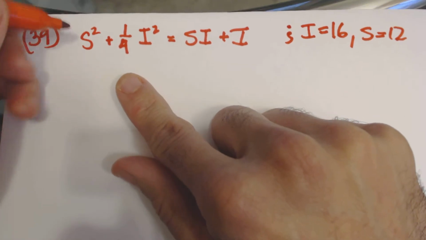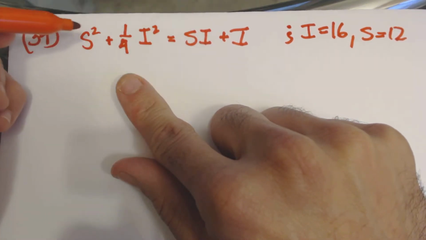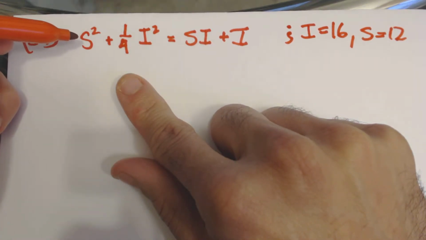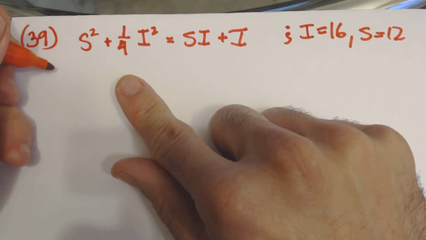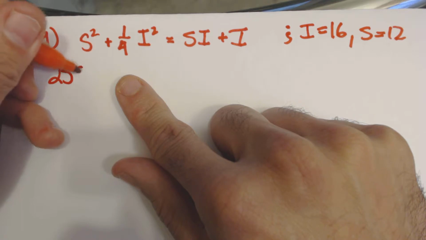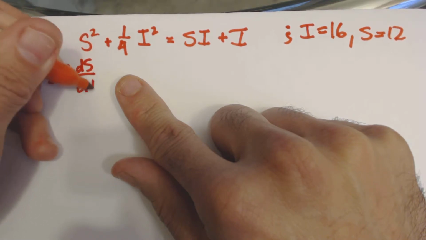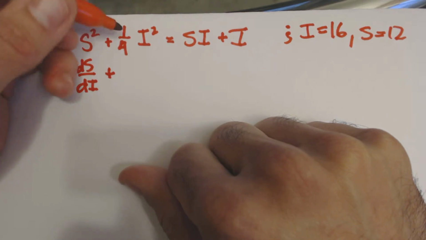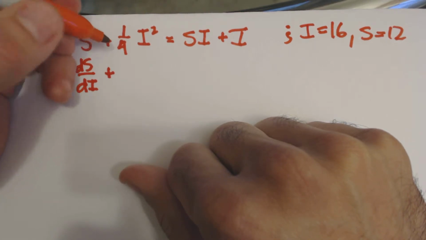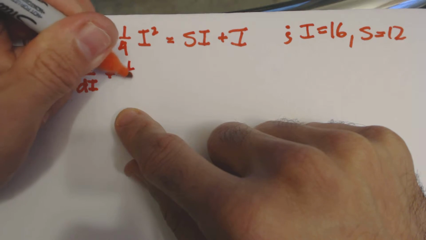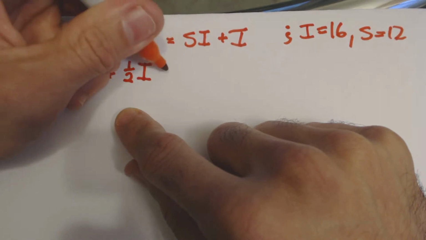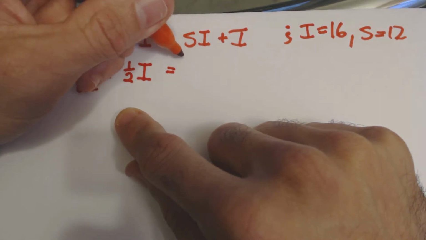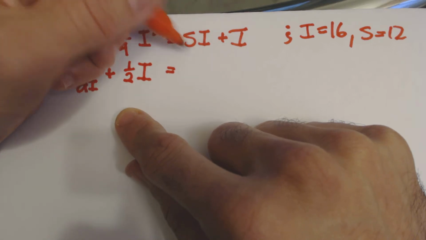All right, so we're going to take the derivative implicitly of this function, savings with respect to income. So first we have 2s times ds di plus 2 times 1/4, which is 1/2, I equals, so we have a product here.